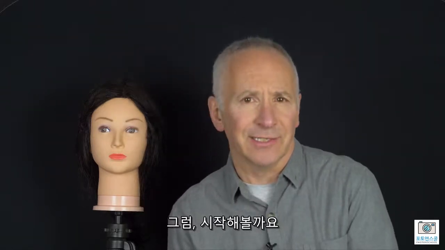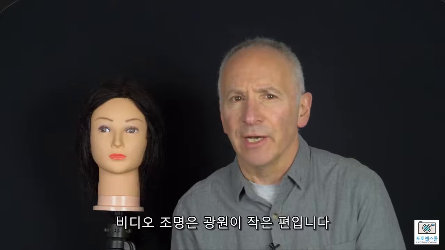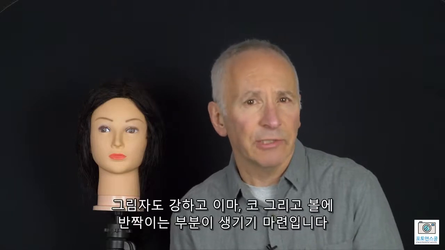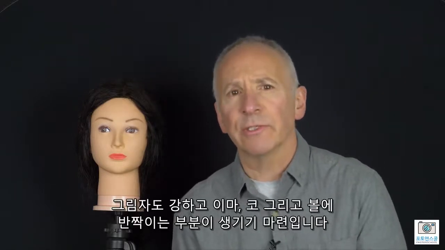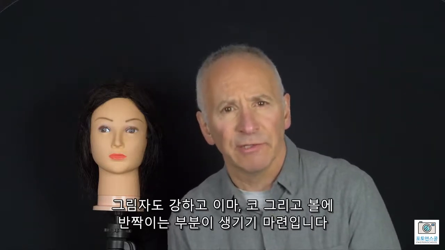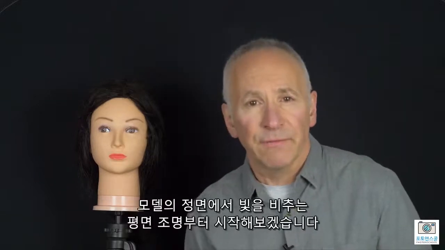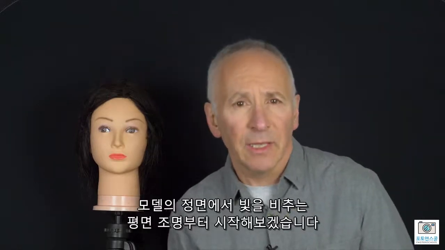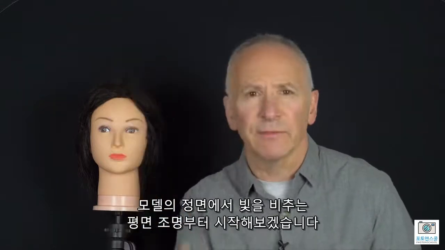So let's get started. Bear in mind that the video light is a small light source which not only creates hard shadows but also creates specular highlights, that is shiny bits on people's foreheads, cheeks and nose. I'll start off with flat lighting. Now that's where the light is coming from directly in front of the subject.